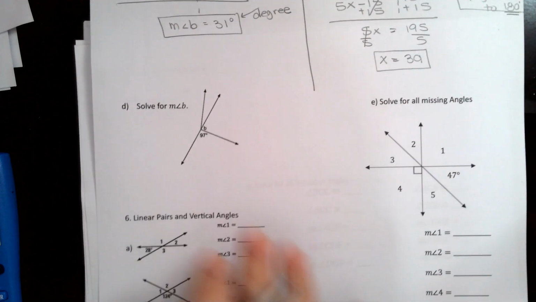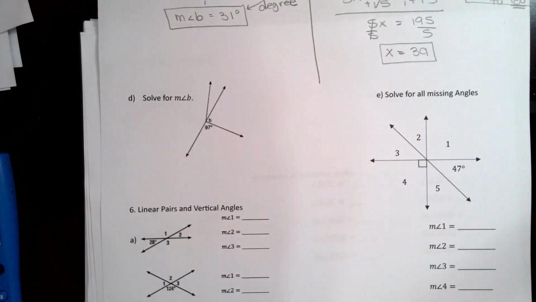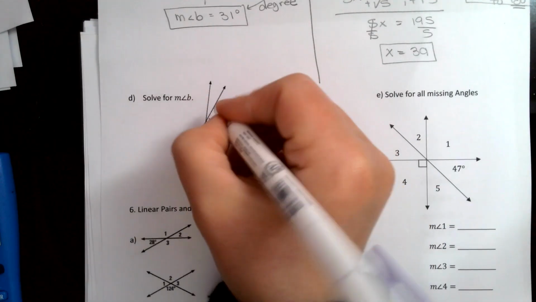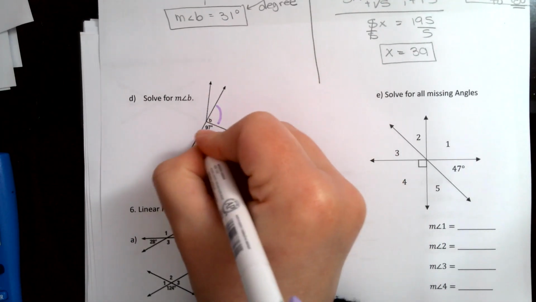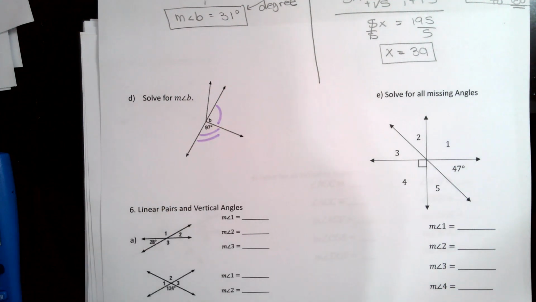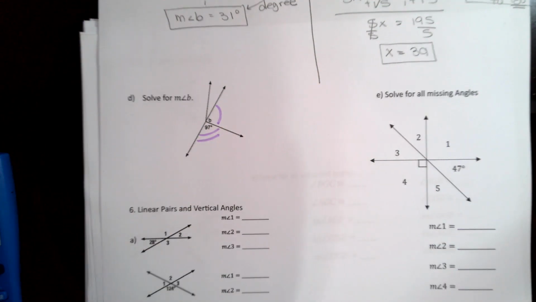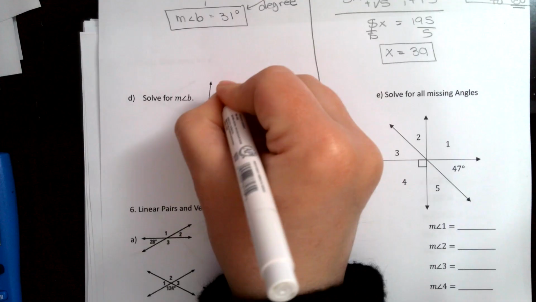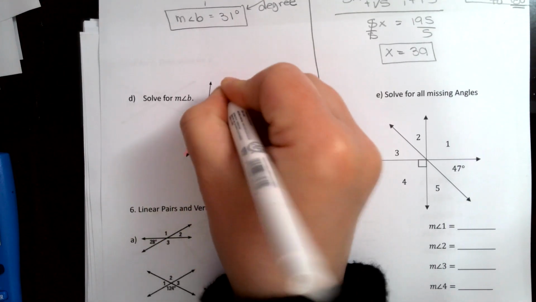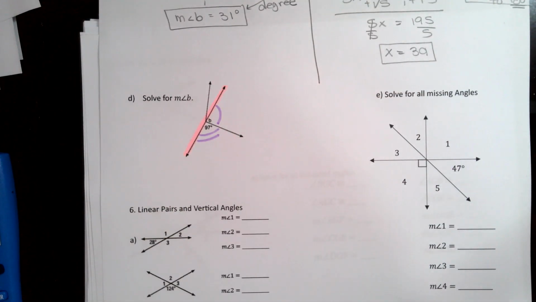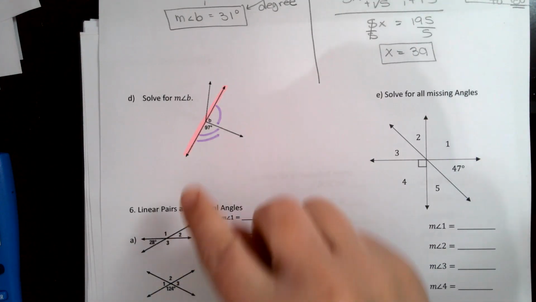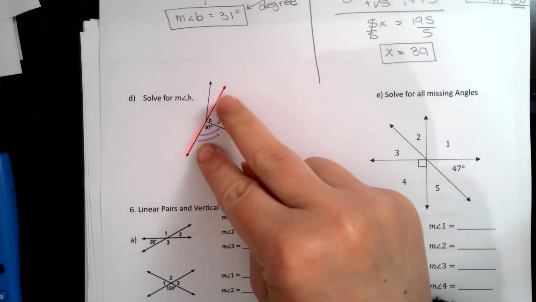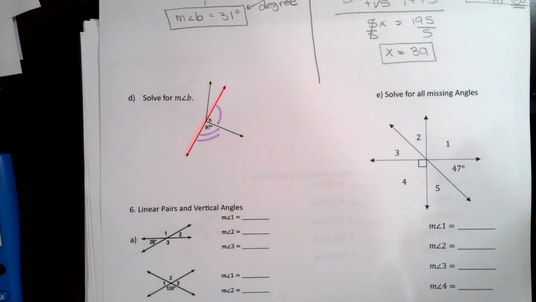Okay, the next one is supposed to be tricky. It is supposed to get you to think because you have to pay attention to what you actually have. So here's your B, here's your A, and if you squint a little bit and pay attention, you're actually looking at this section right here. So what do you have? Well, that's a linear pair. How do you know it's a linear pair? Well, it forms a line. That pink line are your two angles here, your B and your A.